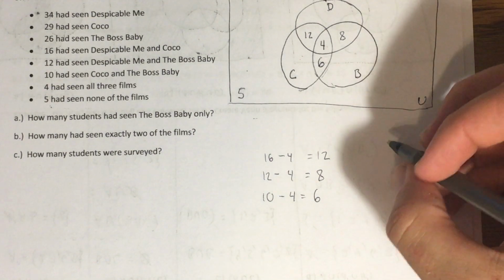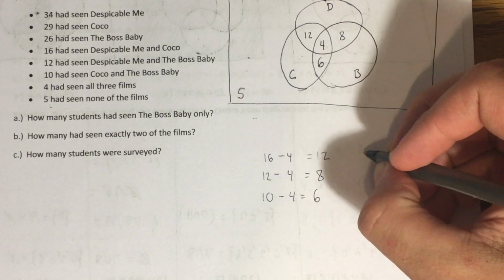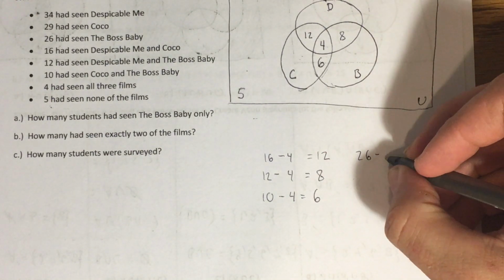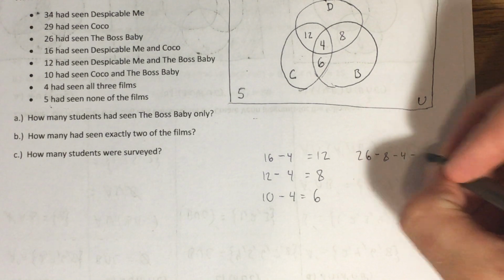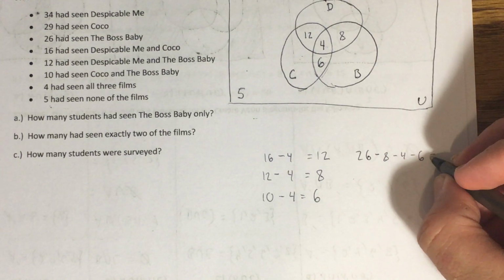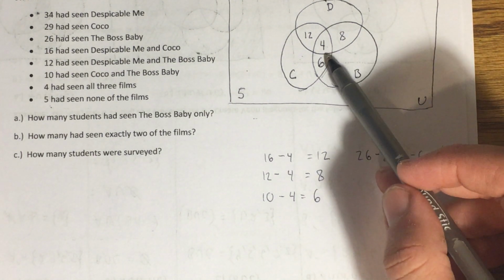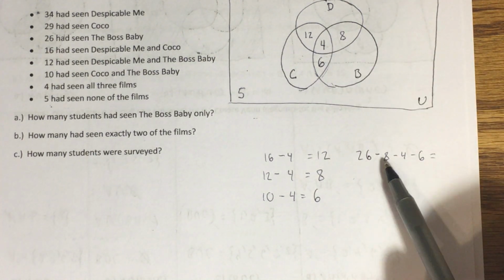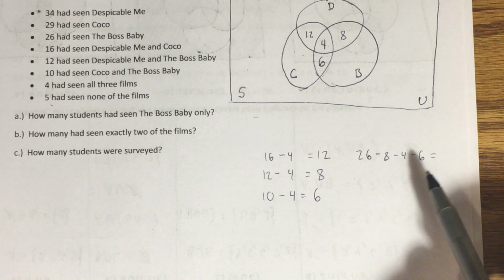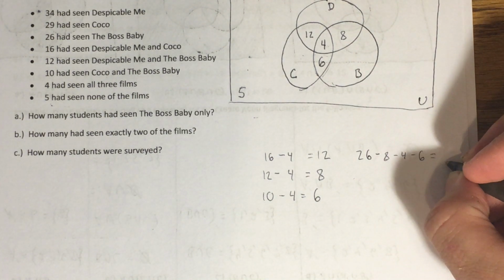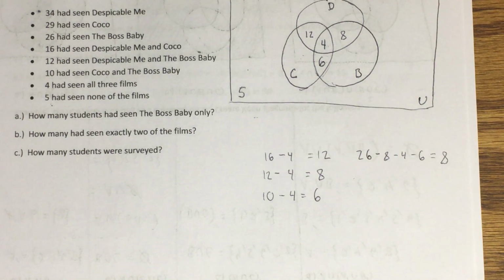So to do that, take the 26 students that we should have in the total, subtract 8 minus 4 minus 6. Those are the other 3 regions. What does that come out to? Well, I can think of it this way. This totals to 18. If I subtract 18 from 26, that's 8. Okay, so that means there's 8 students in this region here.